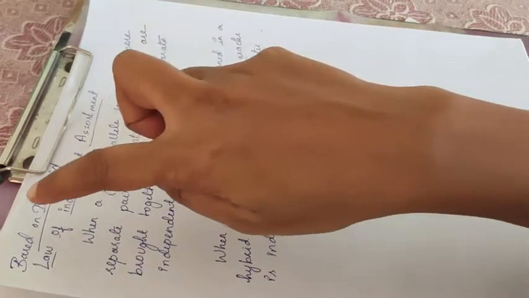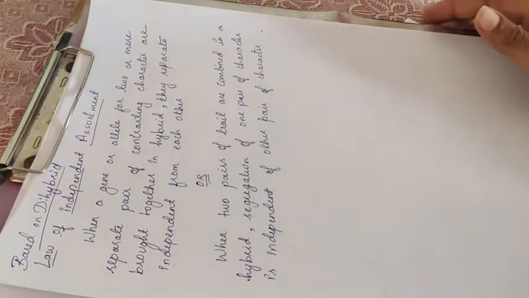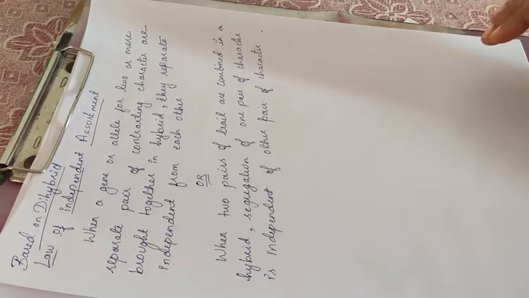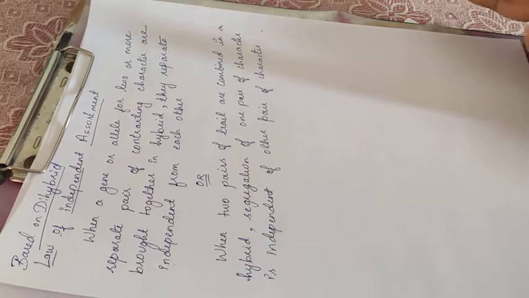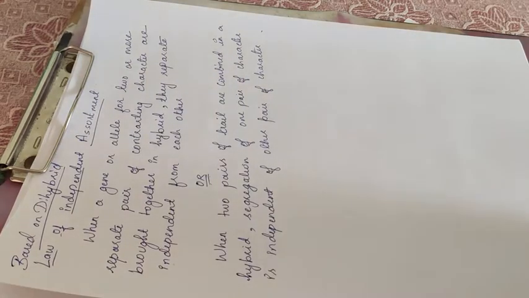This law was based on the dihybrid result. He said that when genes or alleles for two or more separate pairs of contrasting characters are brought together in a hybrid, they separate independently of each other. Or another definition: when two pairs of traits are combined in a hybrid, segregation of one pair of characters is independent of the other pair of characters.